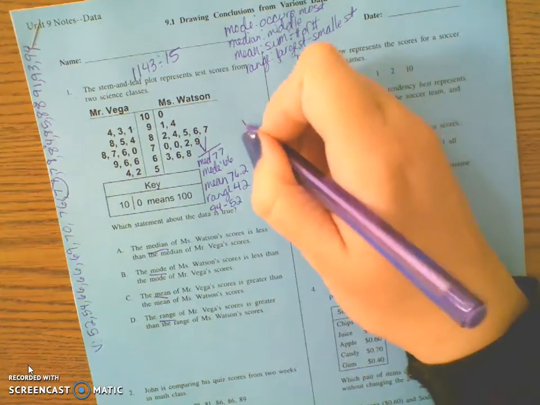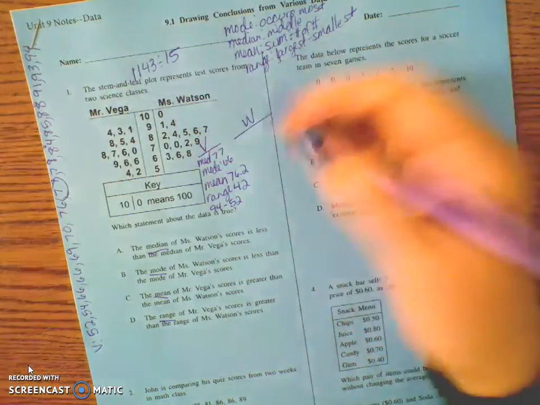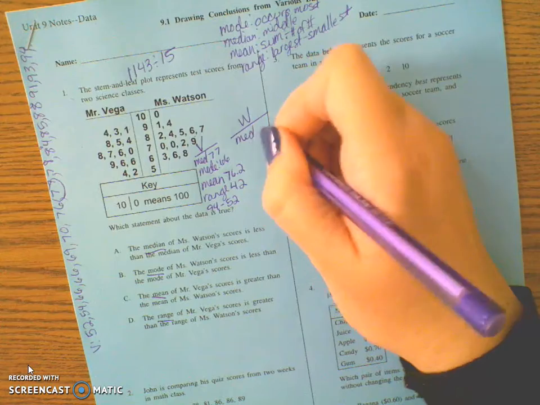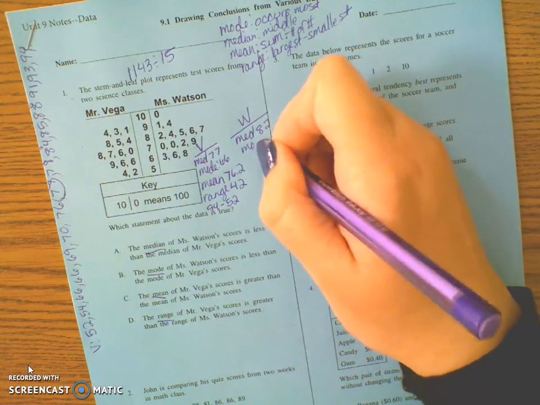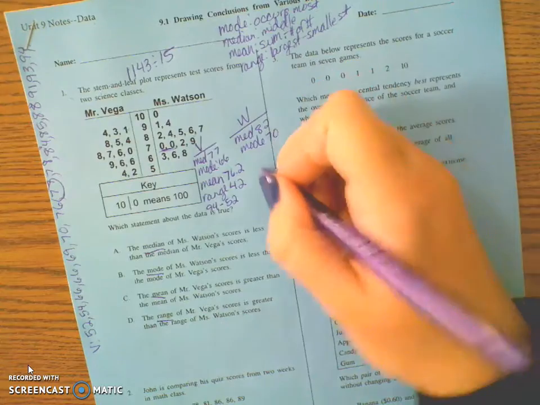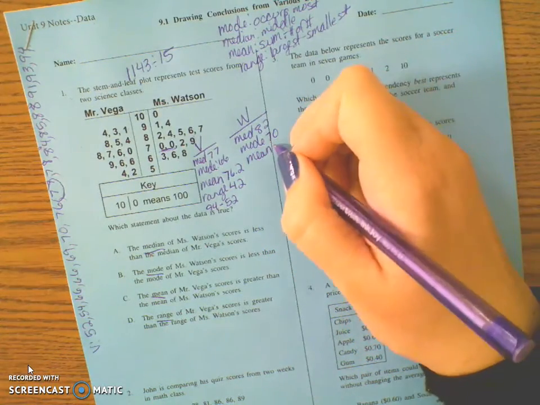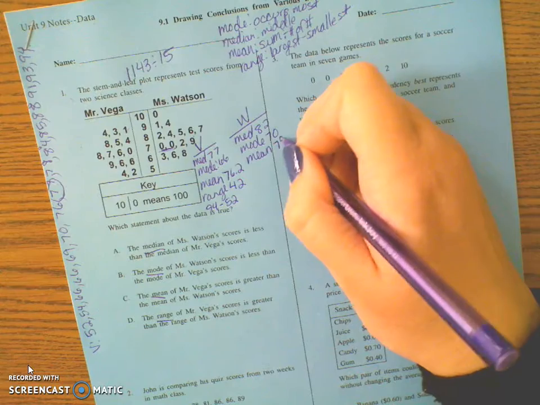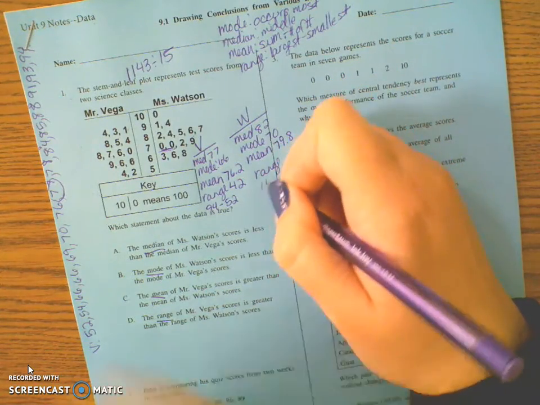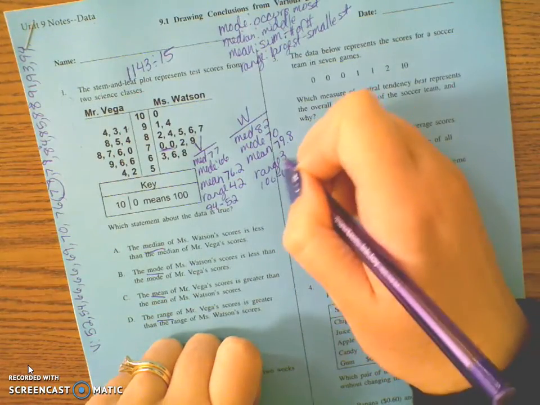And then I just do the same thing for Miss Watson. I write out all of hers, and then I do the middle number, which ended up being 82, the mode, which in this case is 70, because it's the only one that even occurs twice, the mean, add them all up, and divide them by 15 for her too. And then the range is going to be, in this case, 100 minus 63, which ends up being 37.